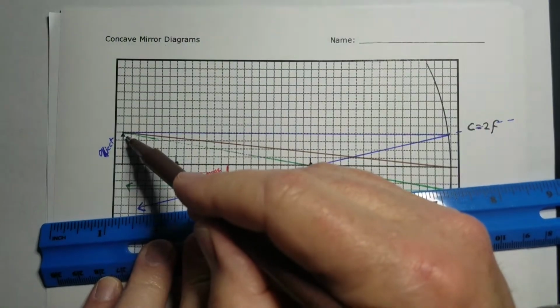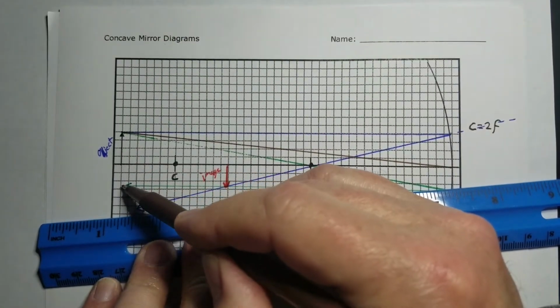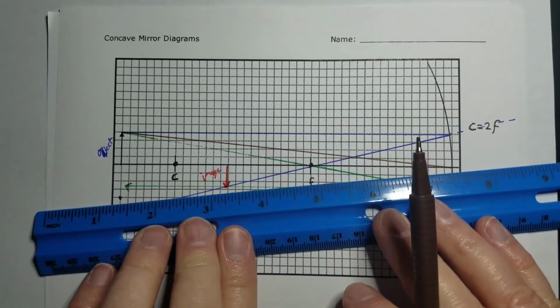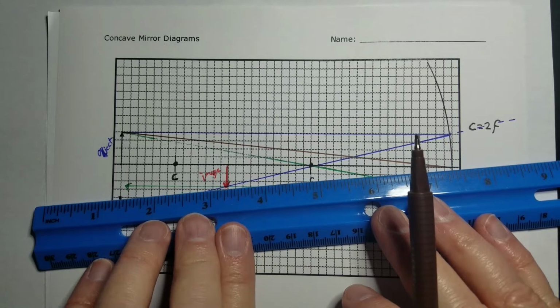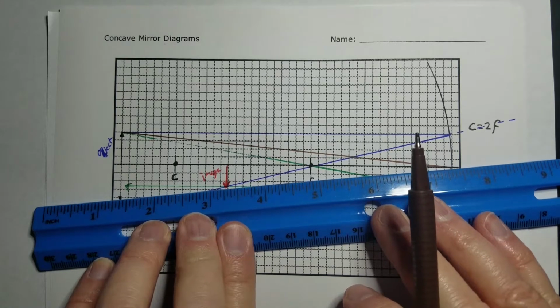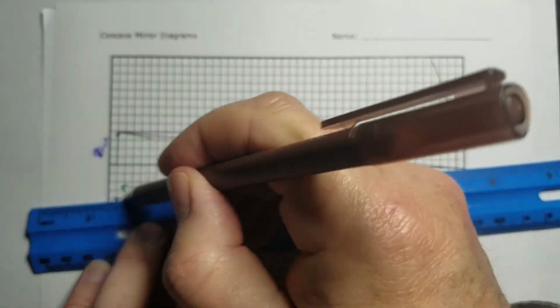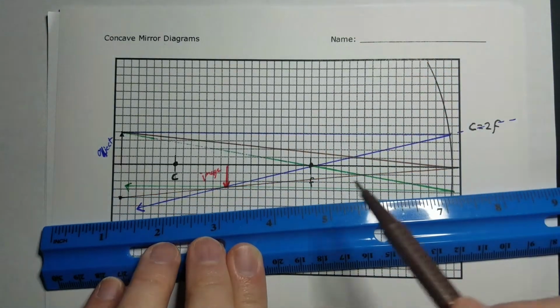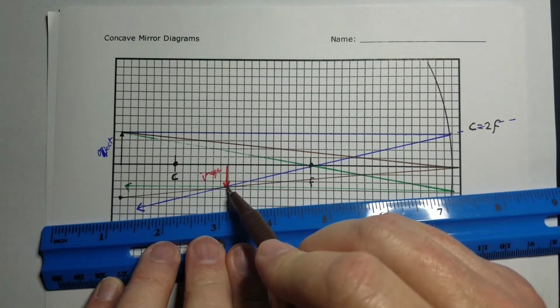I'm not using a protractor, so I'm going to use that as an estimate. They all should intersect pretty much right there, which is not bad.